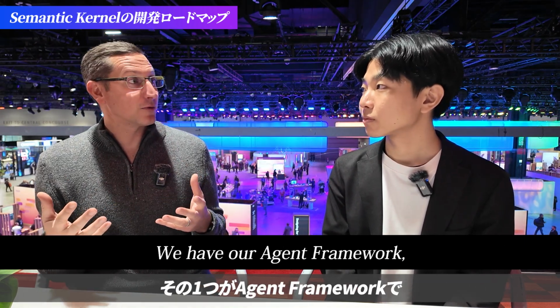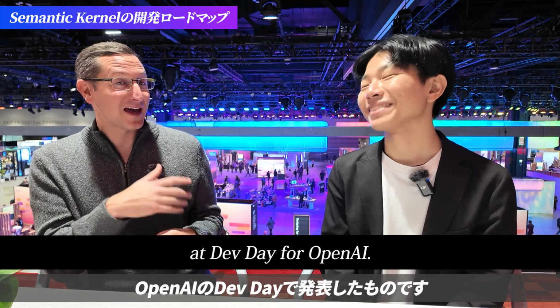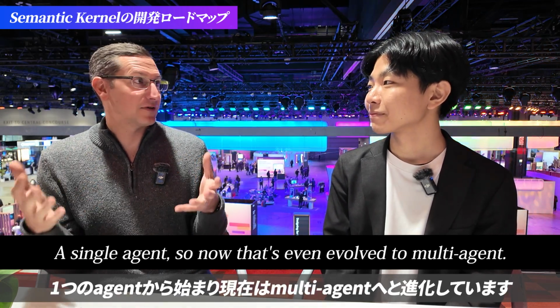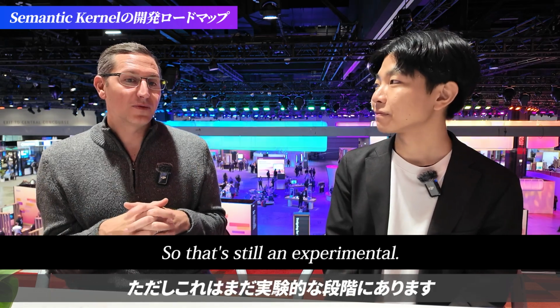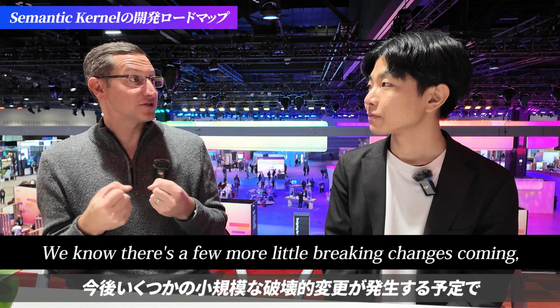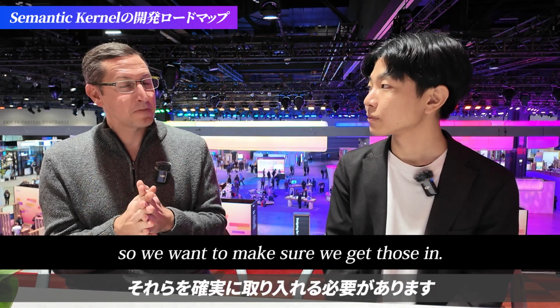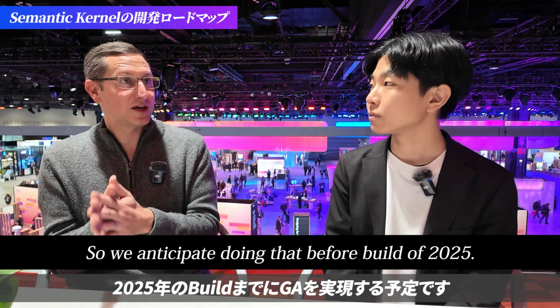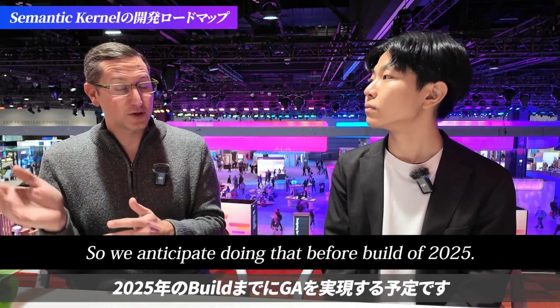A few things that we know we need to do: we have our agent framework, which we announced actually a year ago at Dev Day for OpenAI as a single agent, and now that's evolved to multi-agent. That's still experimental. We know there are a few more little breaking changes coming, so we want to make sure we get those in, and after that we want to bring it to GA. We anticipate doing that before Build of 2025.